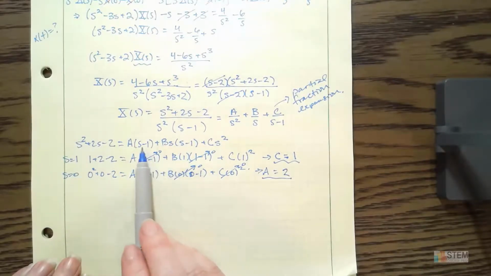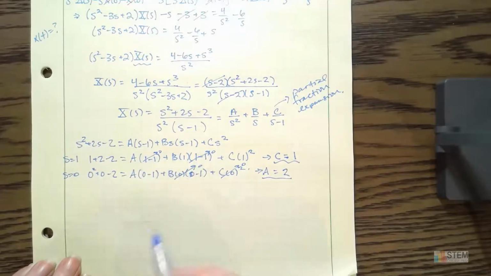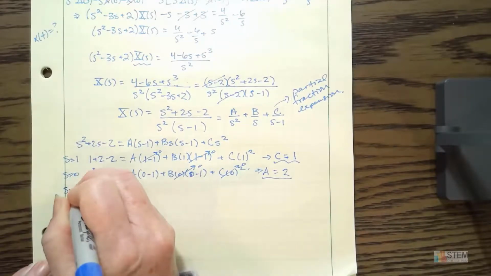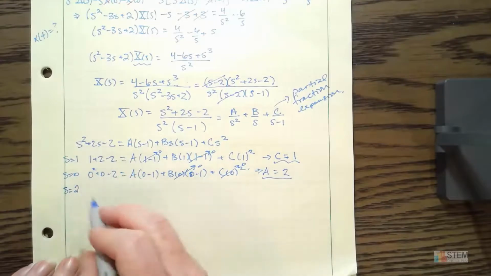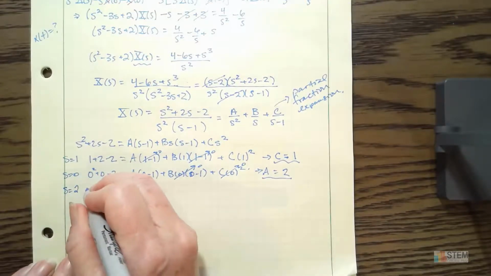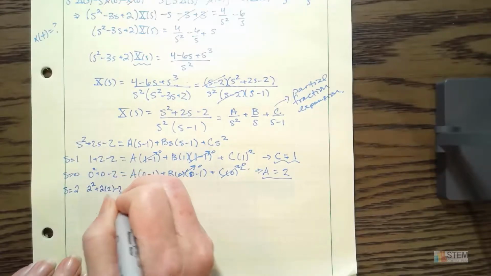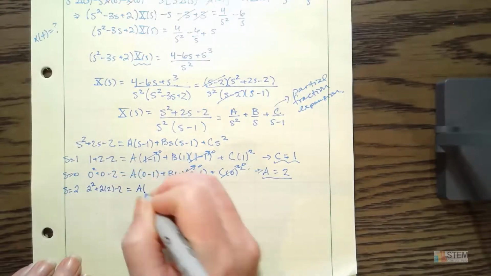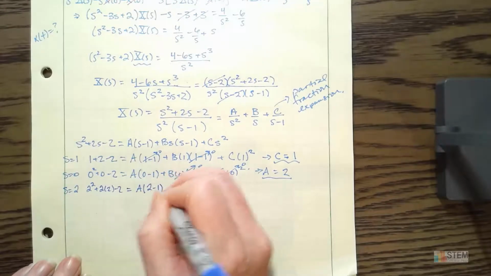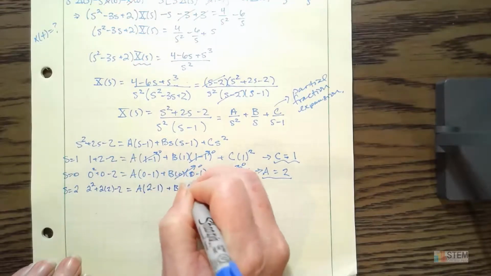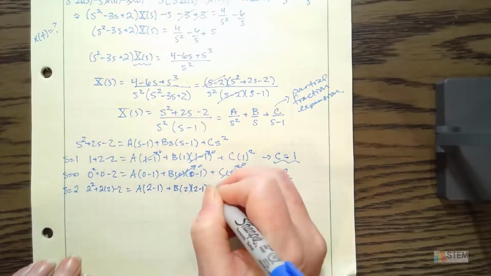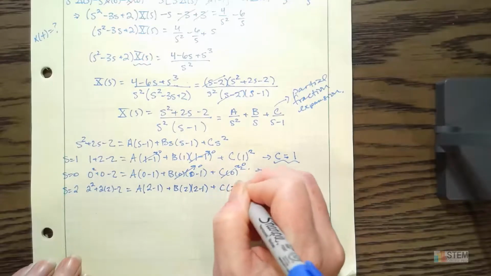And then last equation, you can just pick a random value of S. We've used all the easy ones, so I just used S equals 2. Doesn't really matter what you pick here. So that's going to give me 2 squared plus 2 times 2 minus 2 equals A times 2 minus 1 plus B times 2 minus 1 plus C times 2 squared.